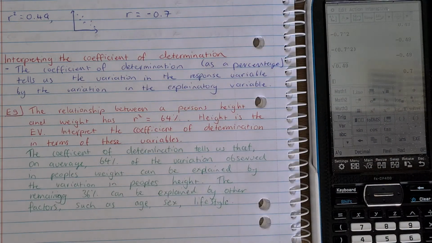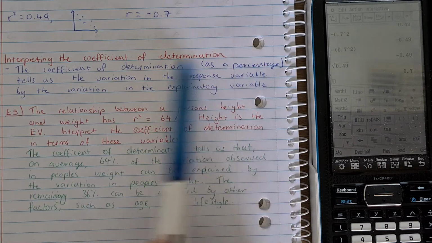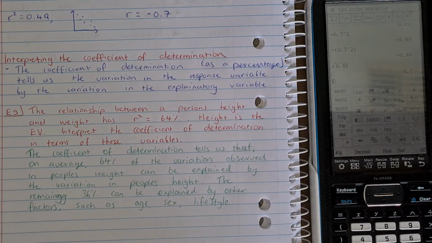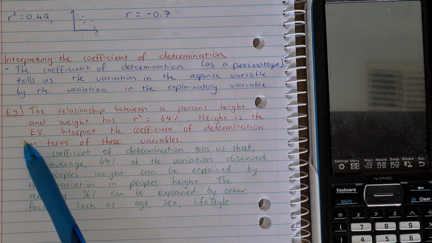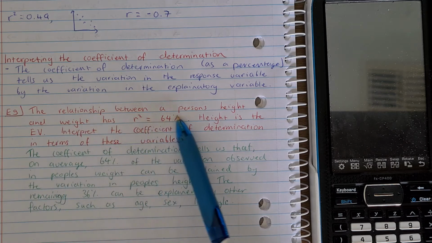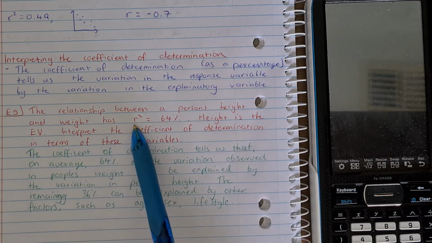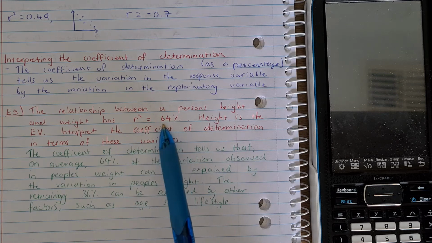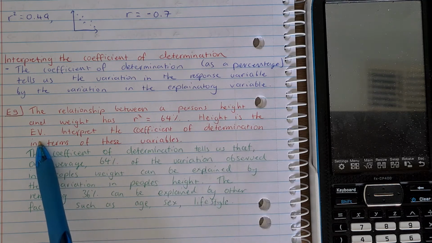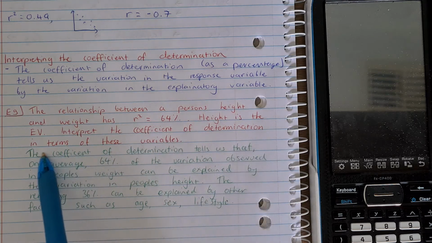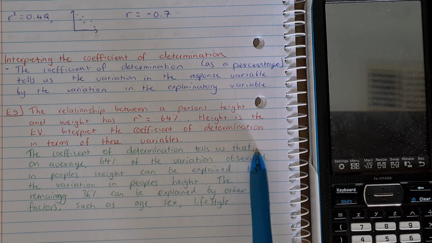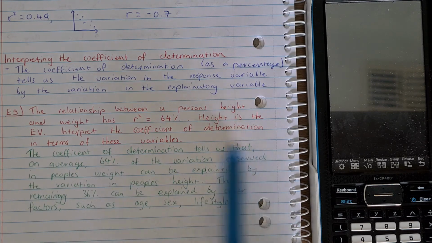Now, personally, this explanation does not give me a lot of information without an example to go with it because it's worded fairly confusingly. So let's look at an example. We have the relationship between a person's height and their weight has an R-squared value of 64%. The height is the explanatory variable. We are asked to interpret the coefficient of determination in terms of these variables. So this is a very standard way of doing it.